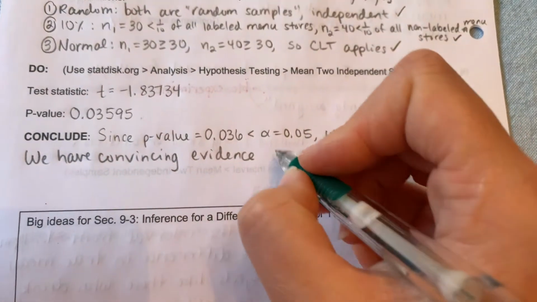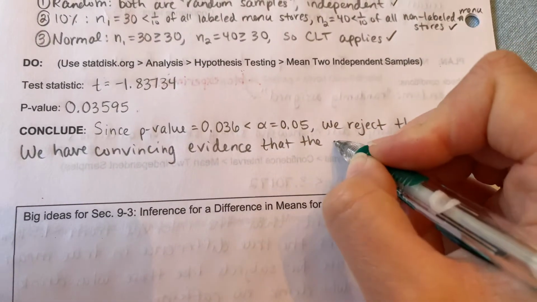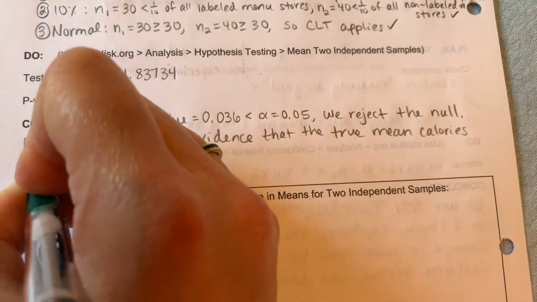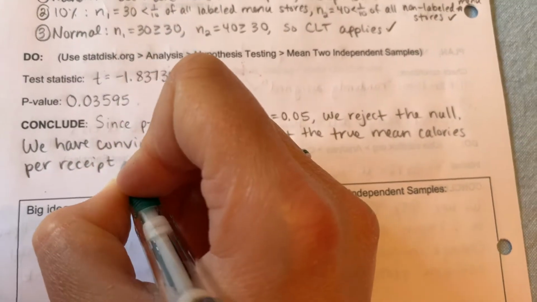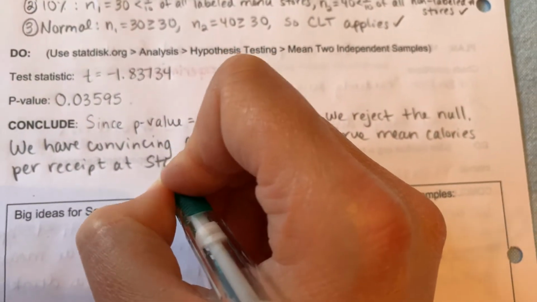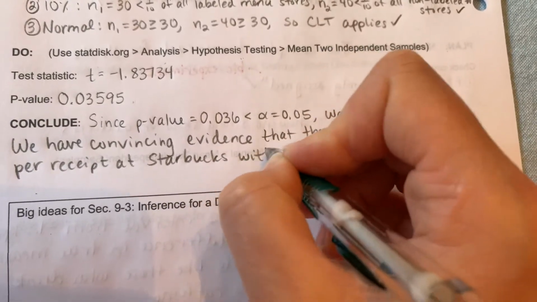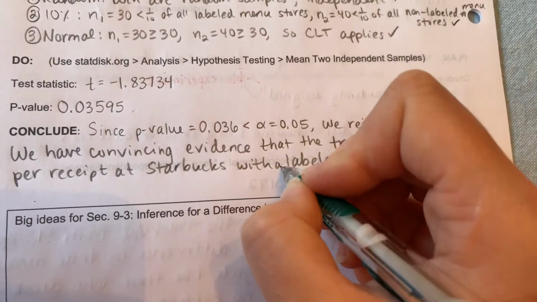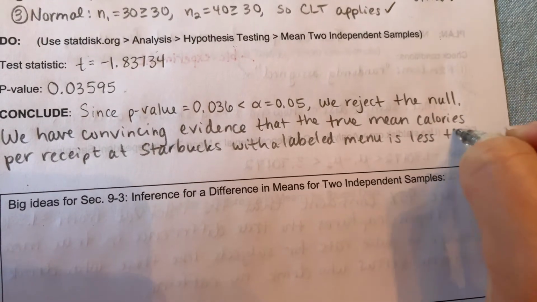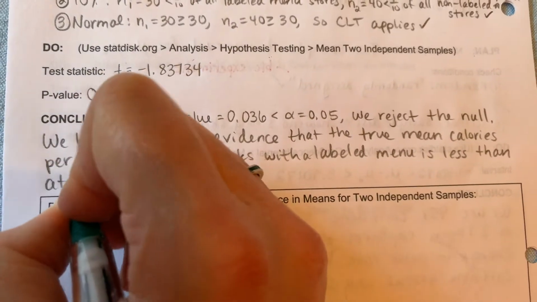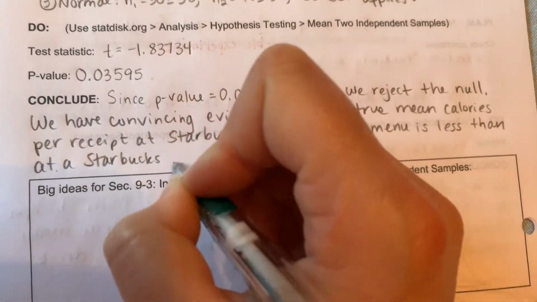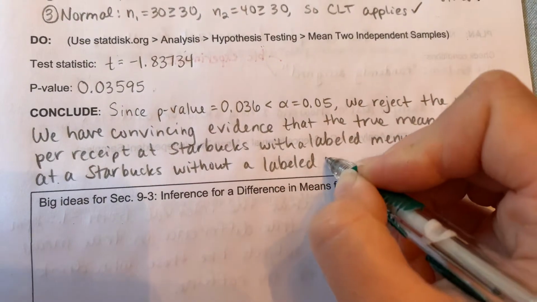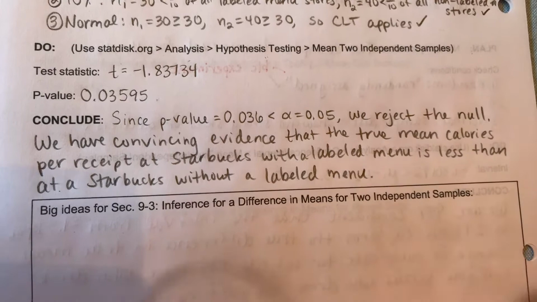So we do have convincing evidence that, and instead of saying average, I'm gonna say the true mean calories per receipt at Starbucks with a labeled menu is less than at a Starbucks without a labeled menu. Okay, that's it. That's my conclusion.